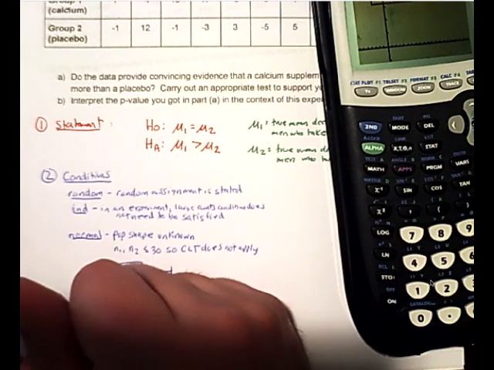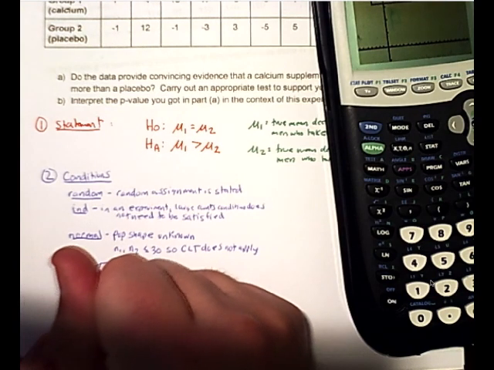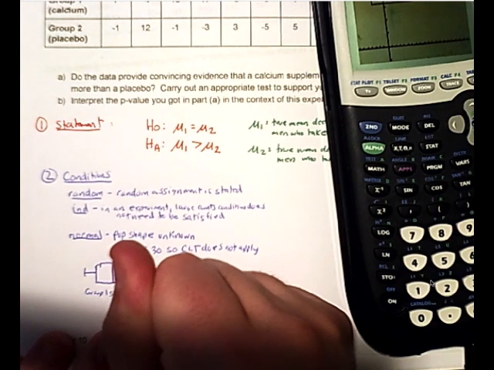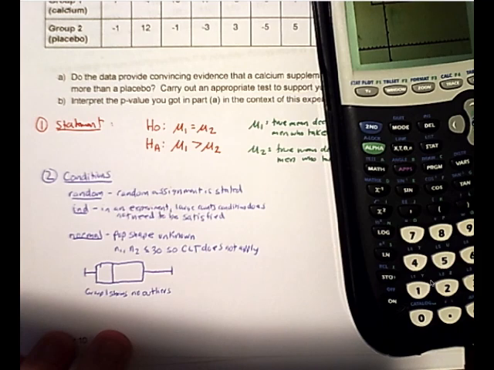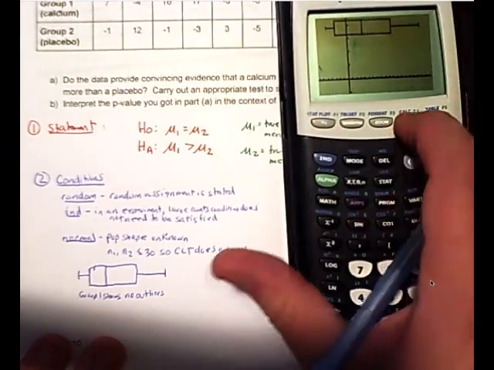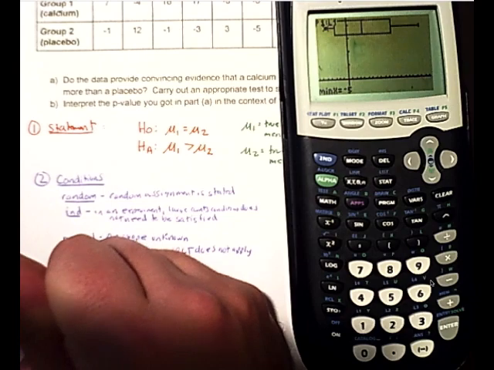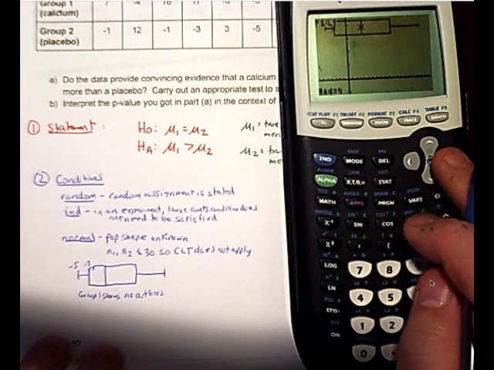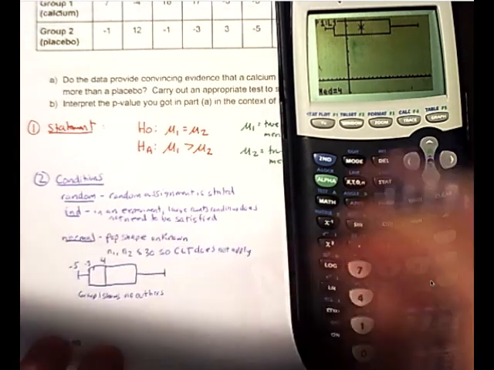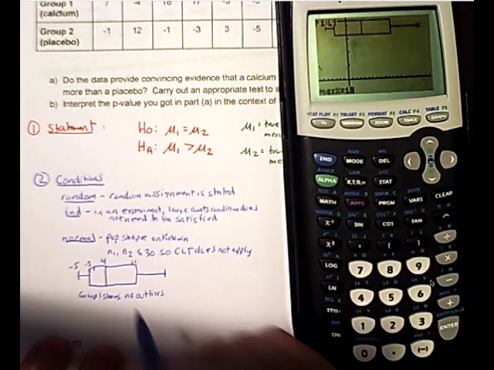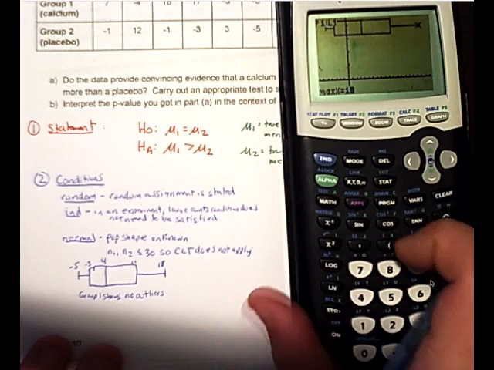And I can say group 1 shows no outliers. Okay. Now if you want to put the values, you can. All right. Min difference is -5. Q1 is -3. The median is 4. Q3 is 11. And the max is 18. And that's my 5-number summary.